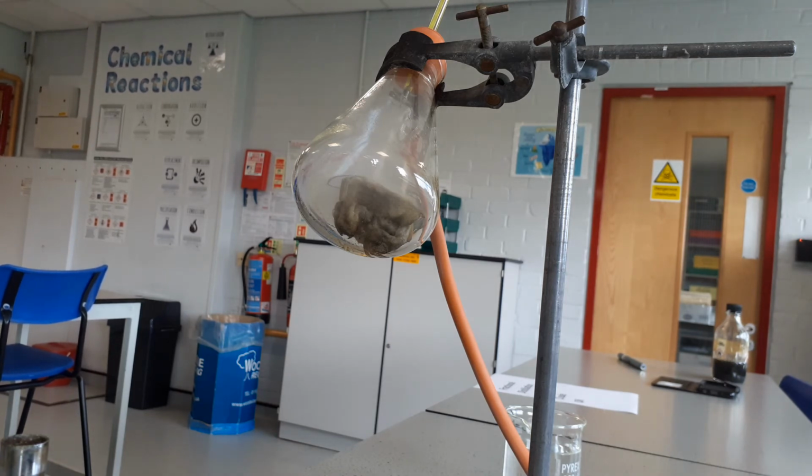The last fraction, the bitumen, which we go to about 350 degrees, because it's so thick, it's very difficult to vaporise. We will just use what's left in the bottom of the flask as bitumen and use that.